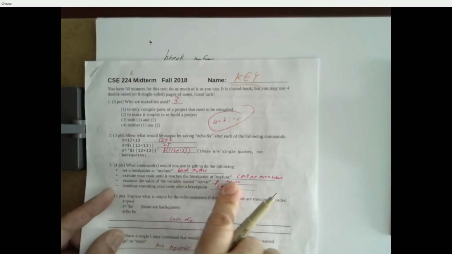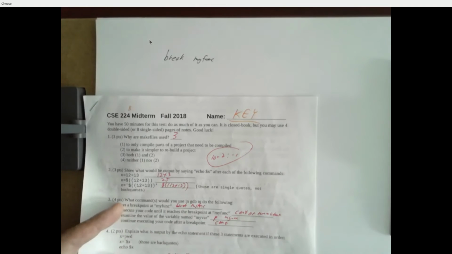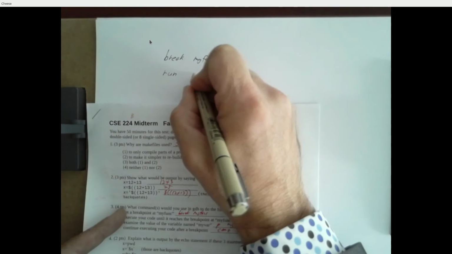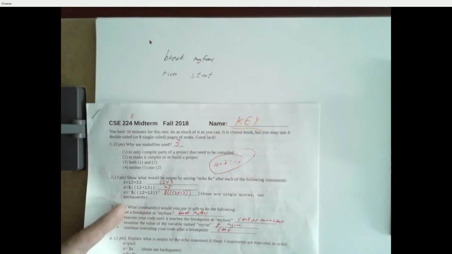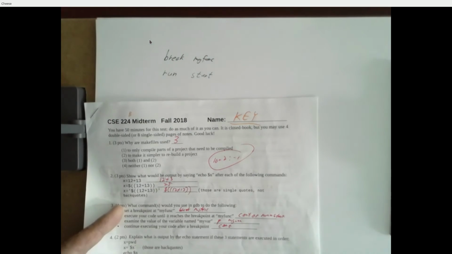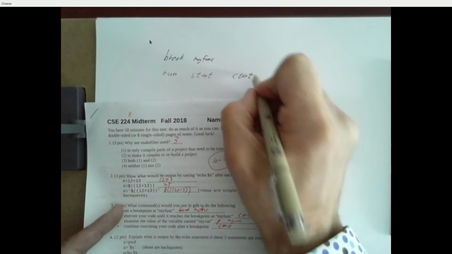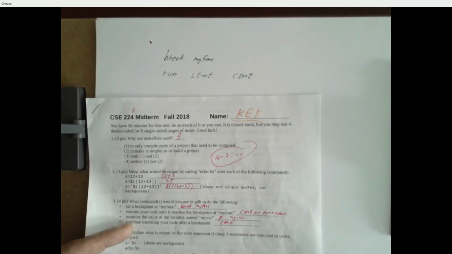Execute code until you reach the breakpoint. If you're just starting, if you just got into GDB, you would want to say run or start. If you've already been running and you just want to continue running until you hit the breakpoint, you could say continue. So any of those would get you credit.